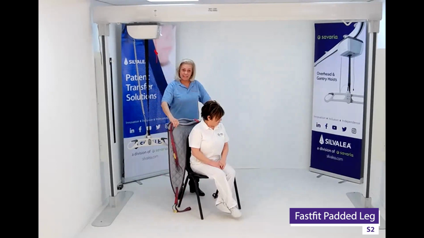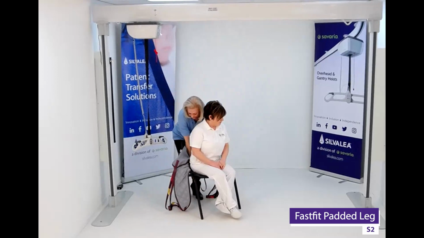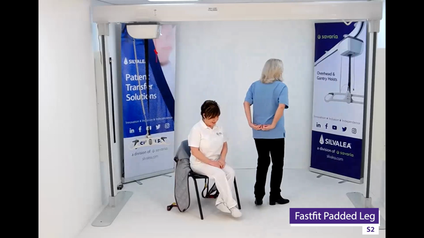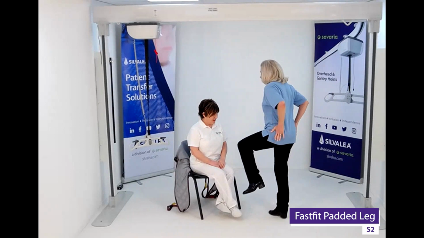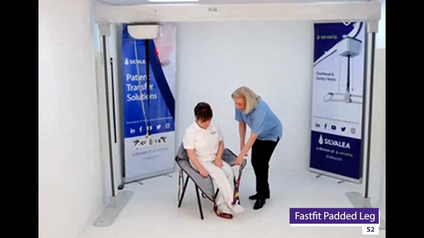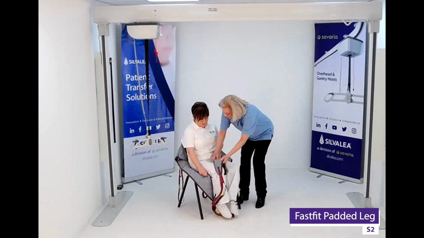Divided leg means we can get it down in a chair. The key thing is to get it to the base of the spine. So we need to get it as low as possible down here and make sure that the sling legs come around the buttock to make sure we've got it fully encompassing. Through like that.